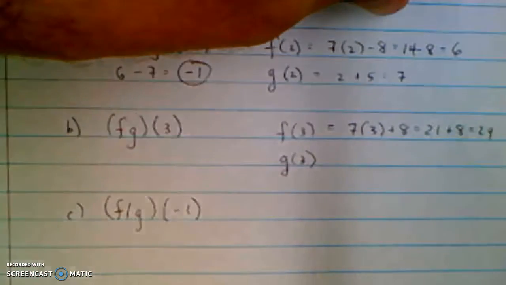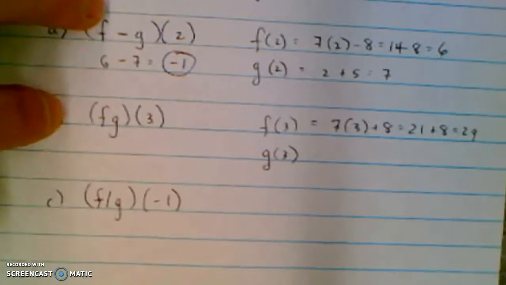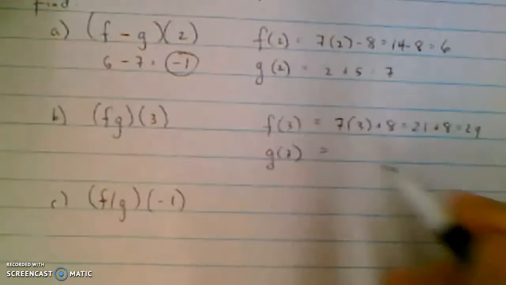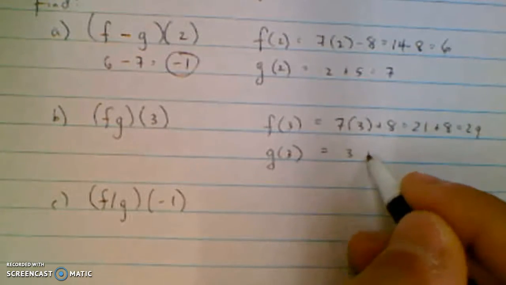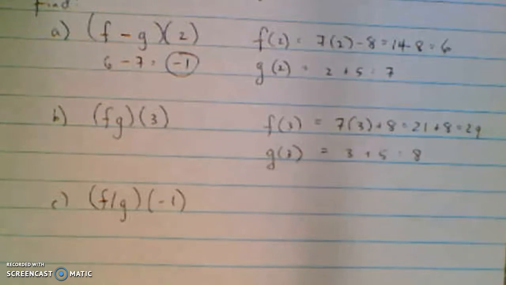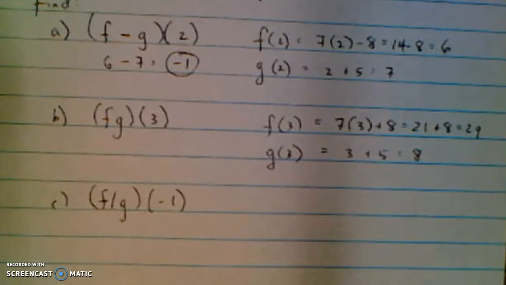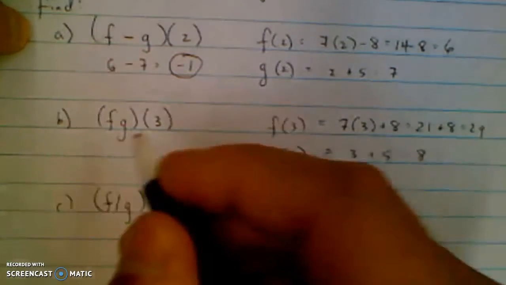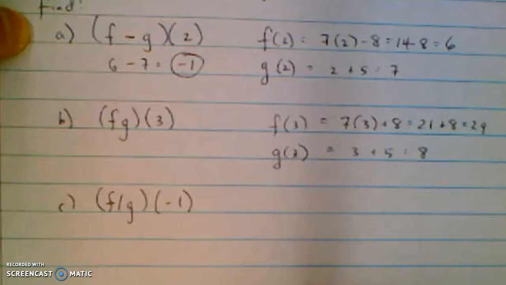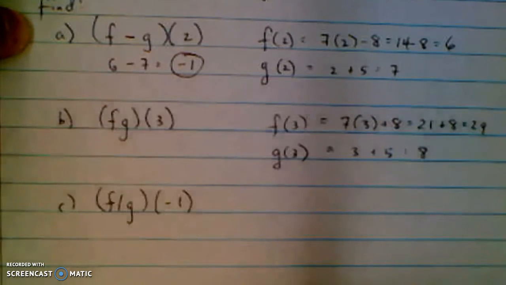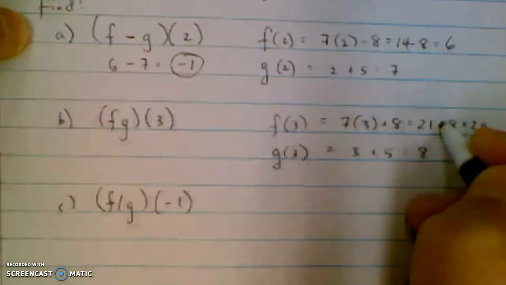Everybody agree it's 29? True? G of 3, 8. Agree? And what do we do with them? Multiply. Yes, Ainsley. Ooh, you're right.